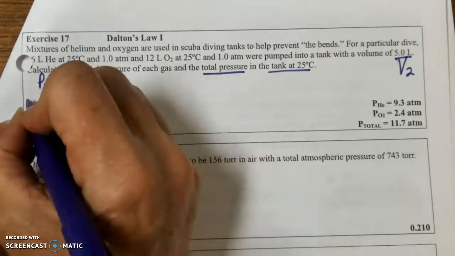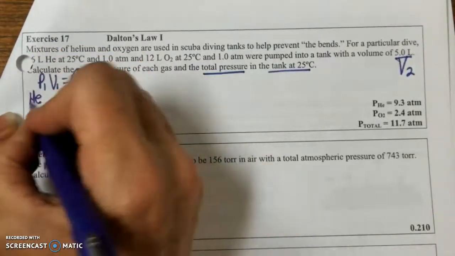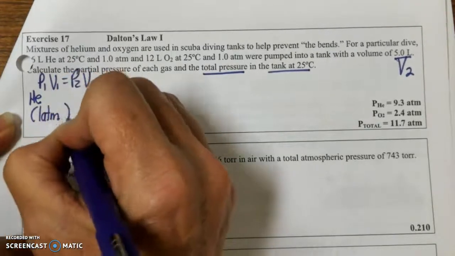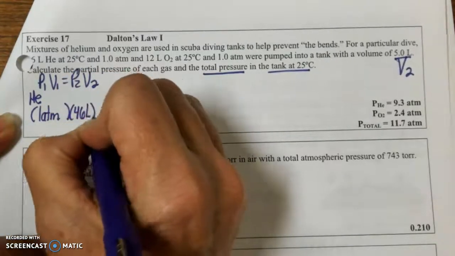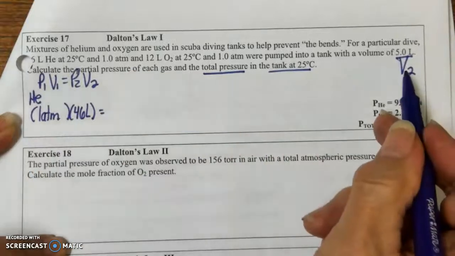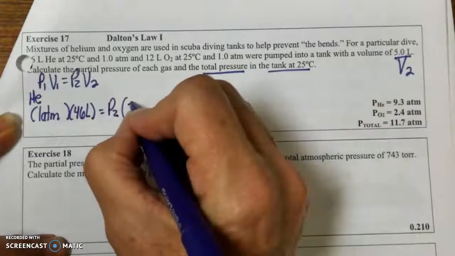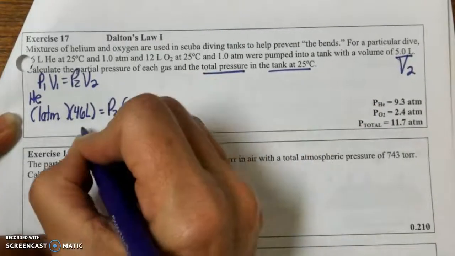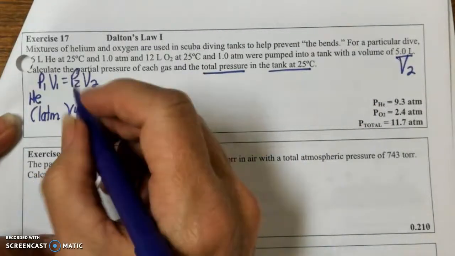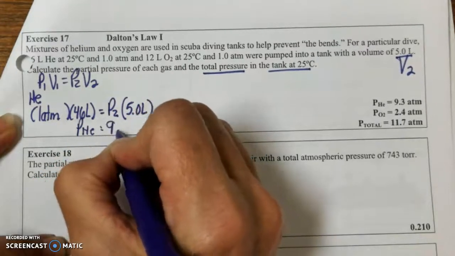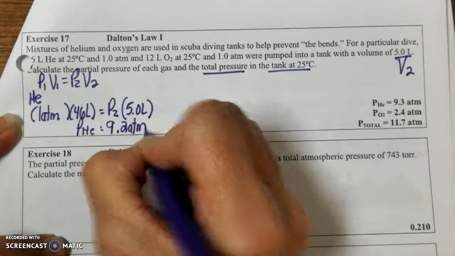Let's do this for helium first. If I plug this in, I get 1 atmosphere for helium, 46 liters. Now, what I'm trying to calculate is my P2, and my new container volume is 5 liters. If I solve for all of that, I get P helium is 9.2 atmospheres.